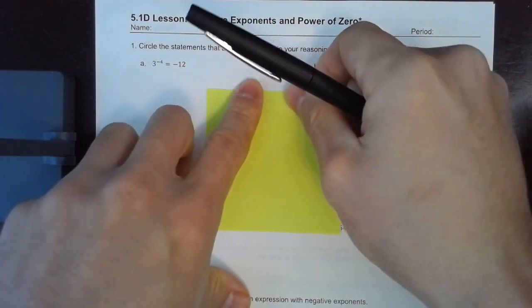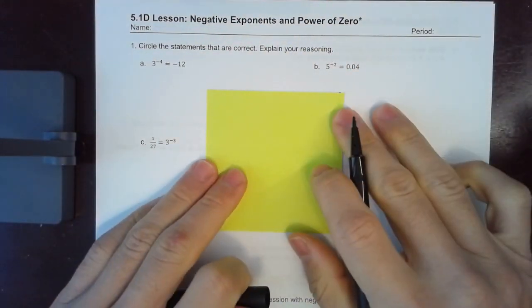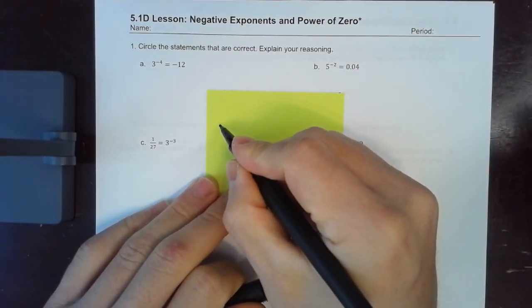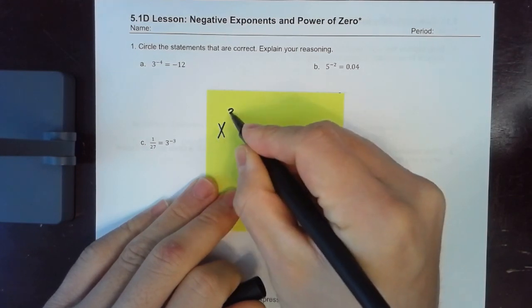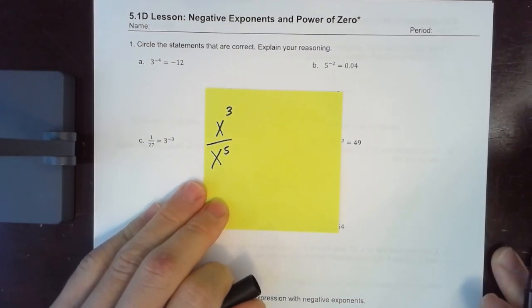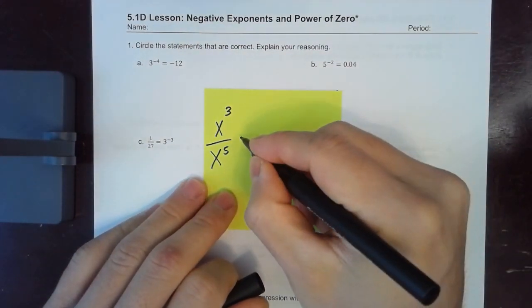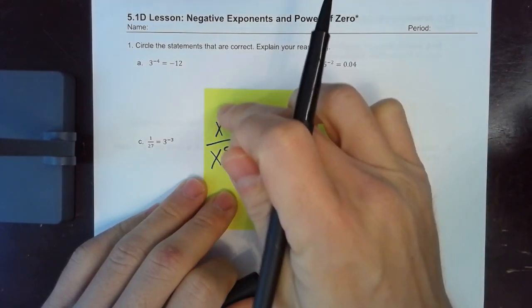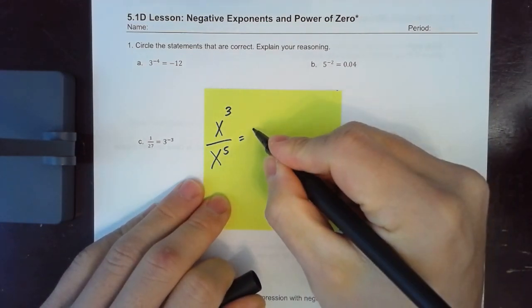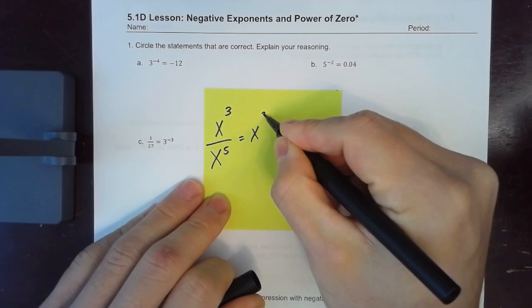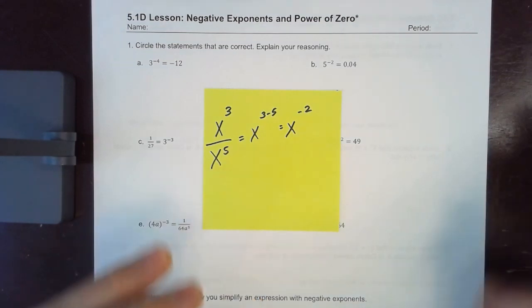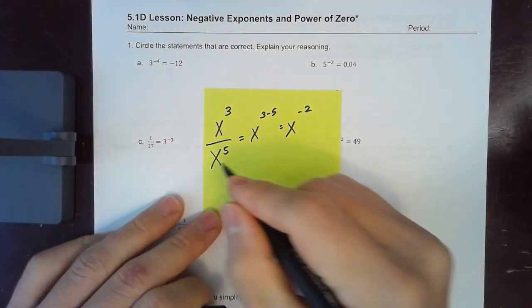But before we begin with today's lesson, I'm just going to remind you of what happens when we see a negative exponent. For example, what if I said I have x cubed divided by x to the fifth? In the previous lesson, you learned that we subtract the exponents when we have similar bases, and we know that this would be x to the 3 minus 5, which technically is x to the negative 2. But let's think of it in another way.